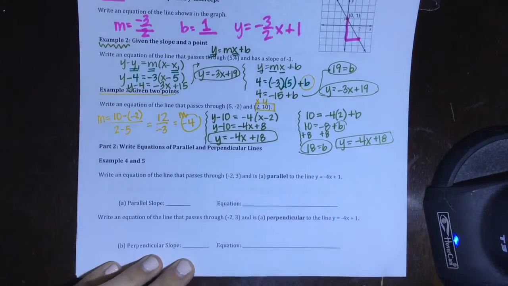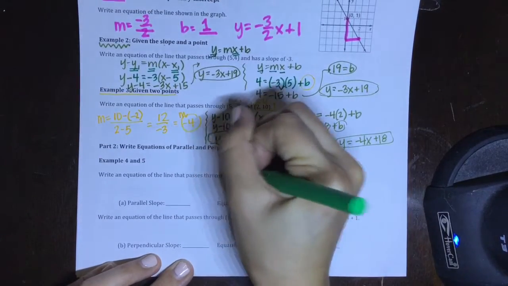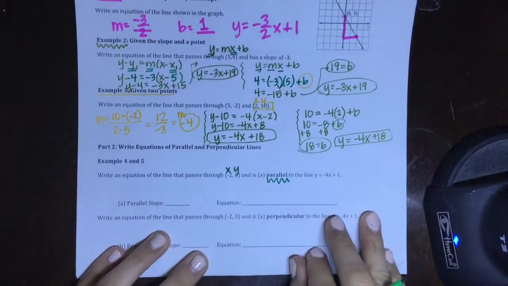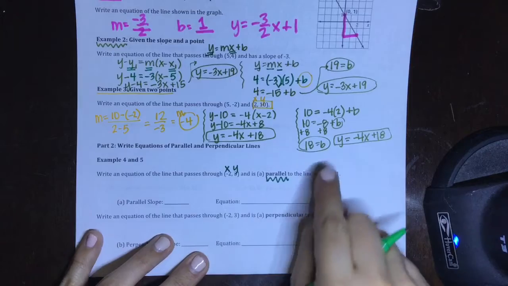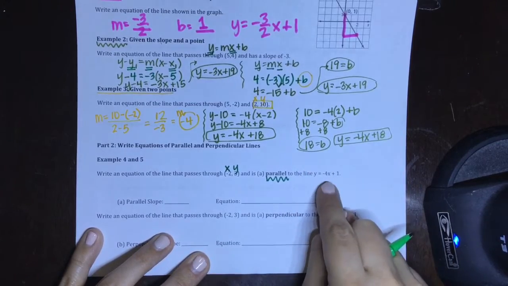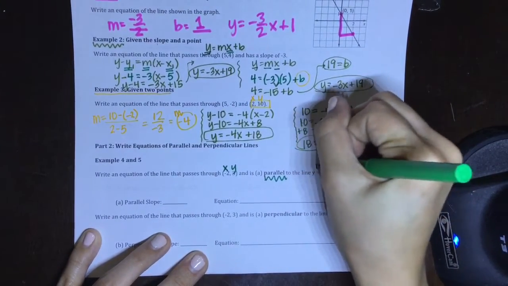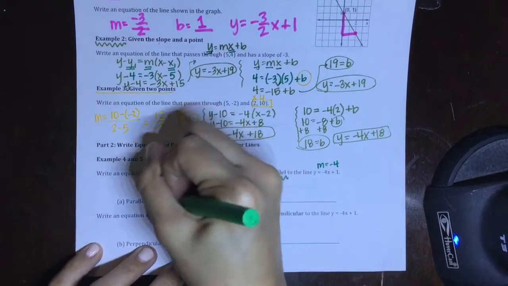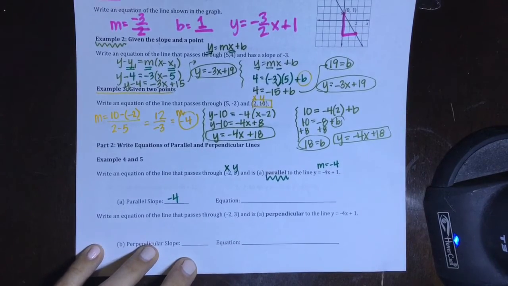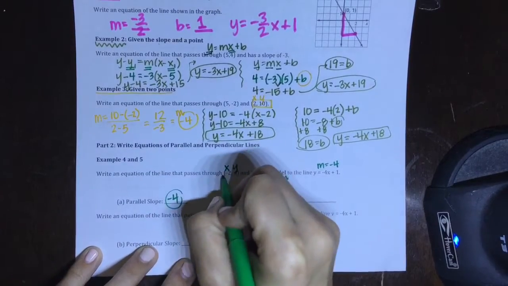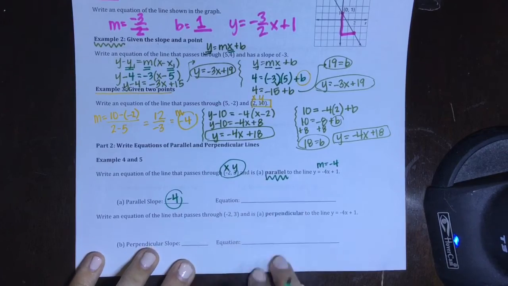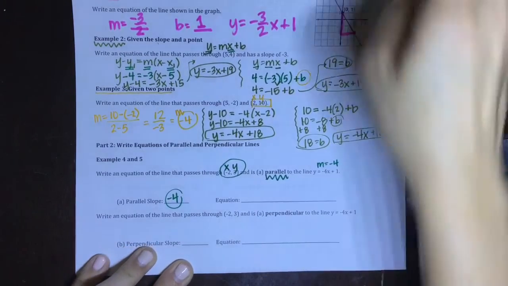If I take a look at this problem, I have my point, so my x and y is -2 and 3. Parallel, hopefully you know that means the same slope. So I want the same slope as this equation. Here, my slope is -4. So if I want to be parallel to that, the slope I want to use is -4. Then it's up to me to use that slope, use the x and y, and solve for my equation. I'm going to do this one using point slope, and I'll do the next one using slope intercept.